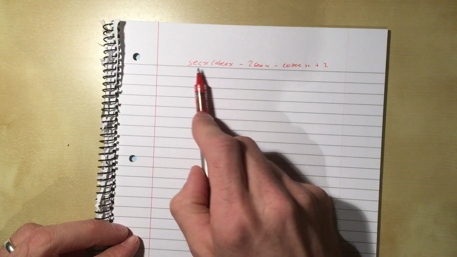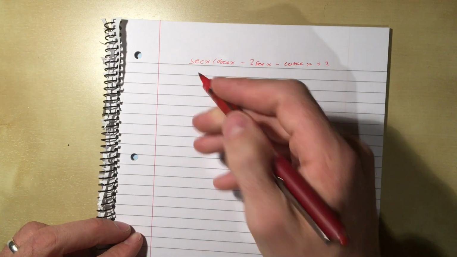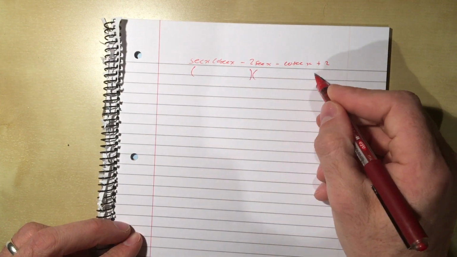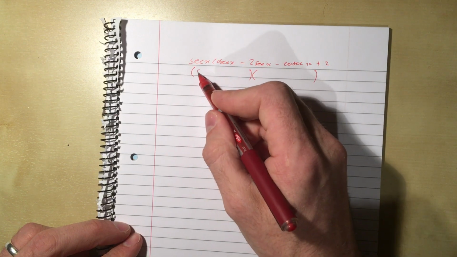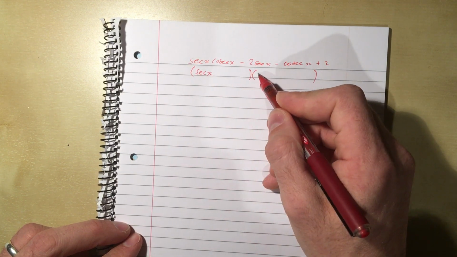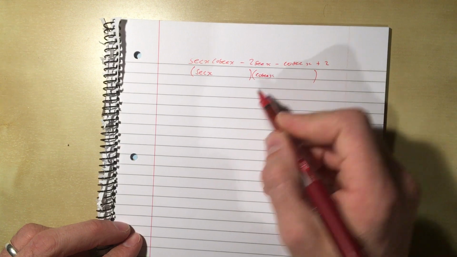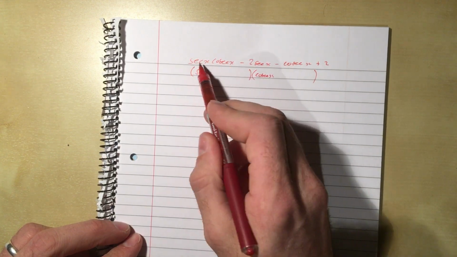And then I realised, okay, I've got four terms here, and the first term is made up of a cosec sec, and this term here is made up of a 2, so I'm starting to think, well, this is a bit like a set of double brackets, isn't it? So if I put a sec x in this bracket and a cosec x in this bracket, then the first term would be a sec cosec.